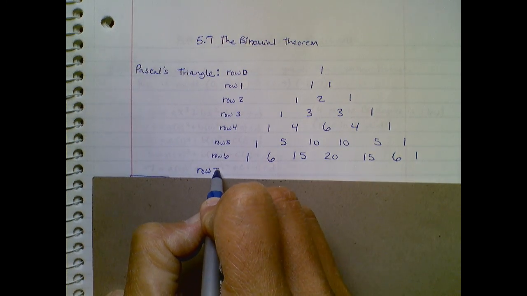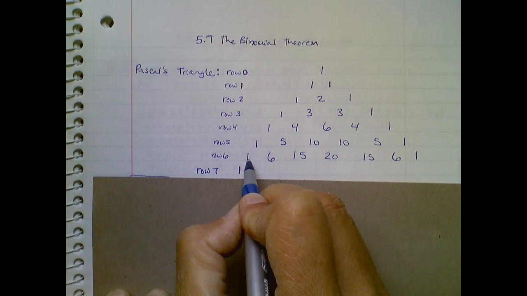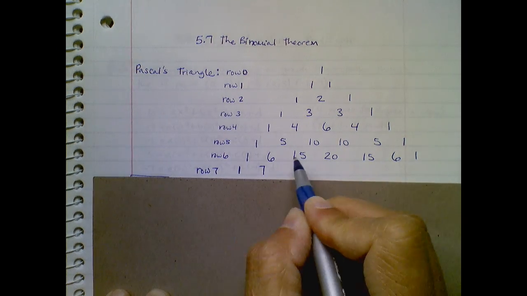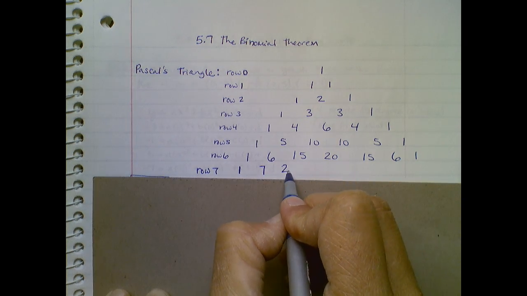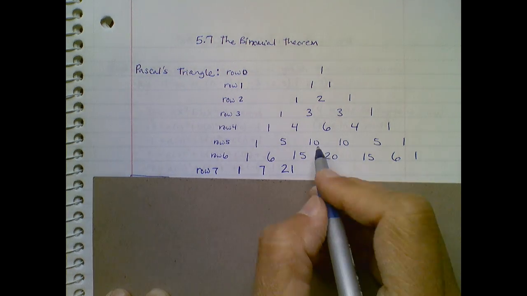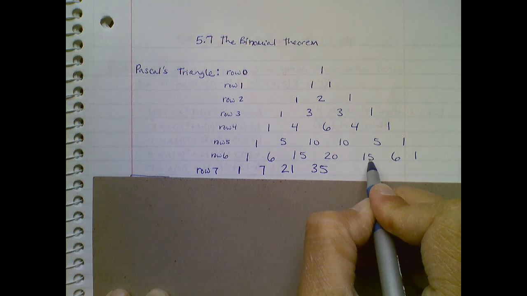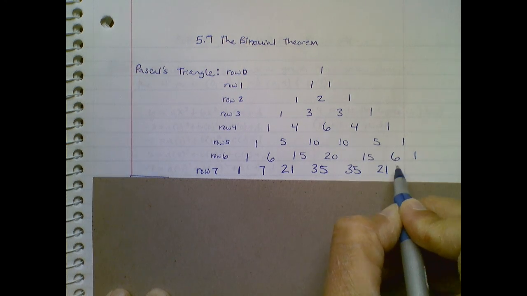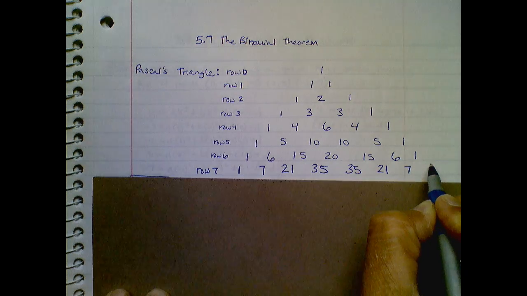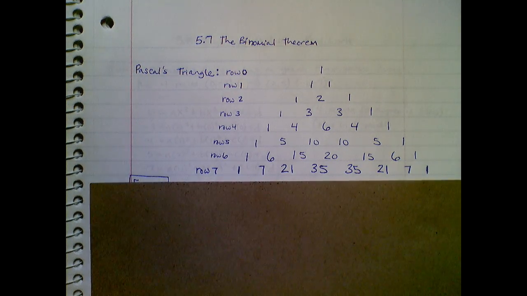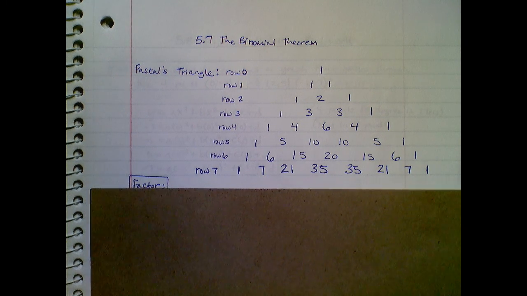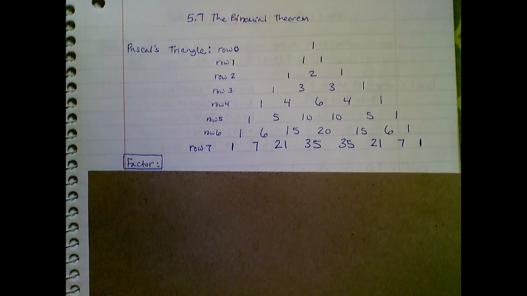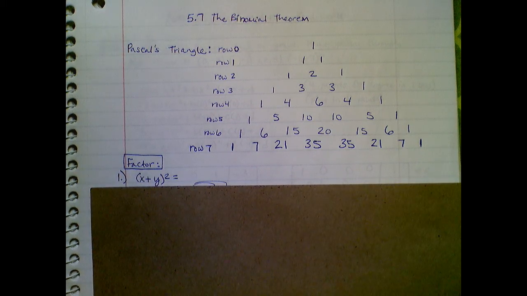So then if we wanted to do another row and continue this, row 7, we would put a 1 on the outside. 1 plus 6 is 7. 6 plus 15 is 21. 15 plus 20 is 35. 20 plus 15 is 35. 15 plus 6 is 21. 6 plus 1 is 7. And then we would put 1 on the outside. So the triangle continues to get larger and larger, but we're going to stop here, and hopefully you see that pattern. So we use this Pascal's triangle in examples like this.